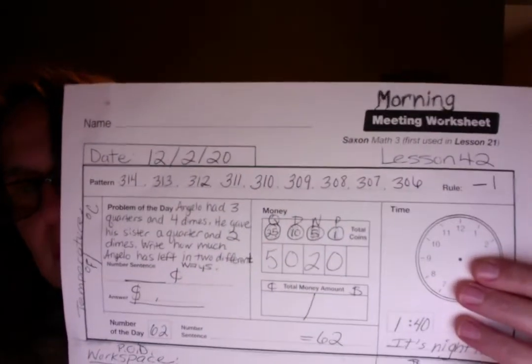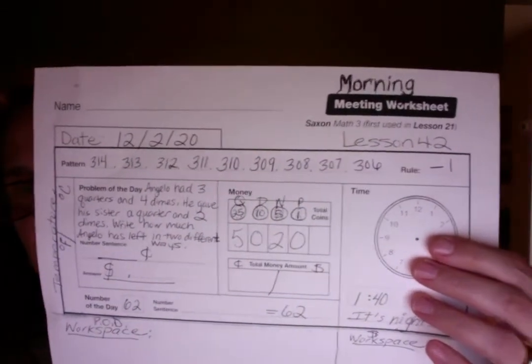314, 313, 312. You can tell that every time it goes down by 1. So we want to put the rule as -1. So after 312 comes 311, 310, 309, 308, 307, 306. So this is what yours should look like. Remember, you can always pause my videos if you need to.